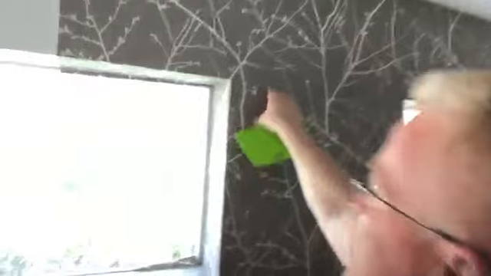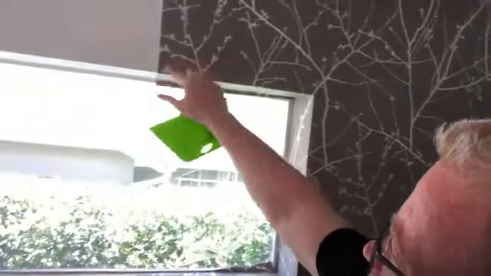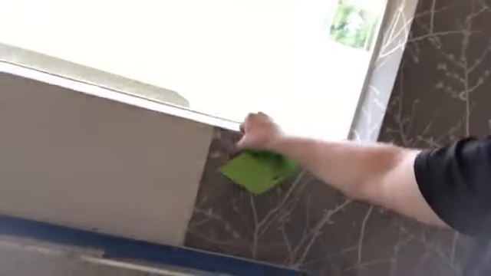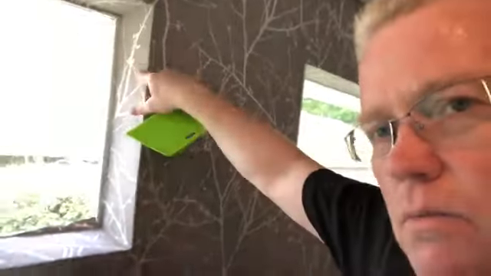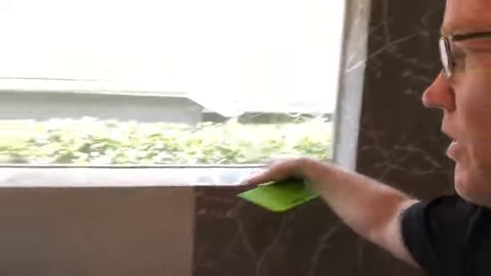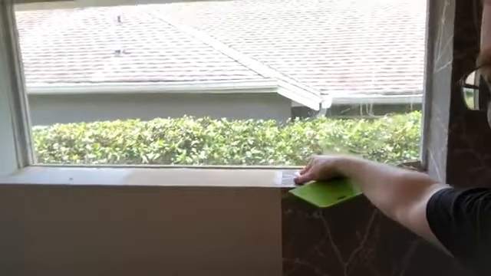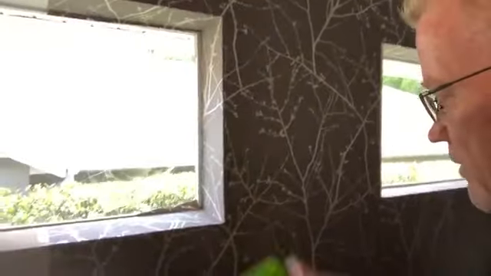We put it exactly where the first sheet went. And then we simply brought it over here at the top, brought it over here at the bottom in order to cover the bottom reveal and the top reveal. And instead of addressing the vertical reveal, which was already done, we simply cut it right here and right there. And there you have it. That's how you cut around a window reveal.